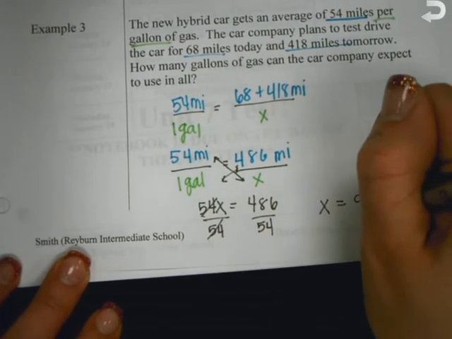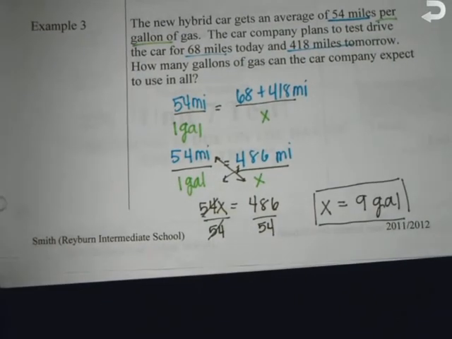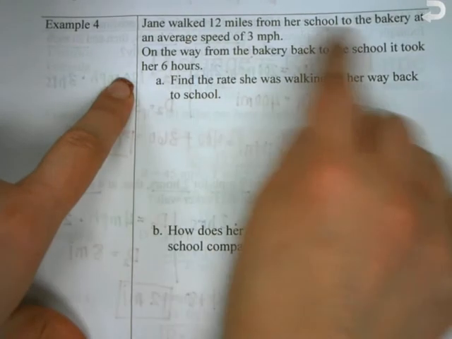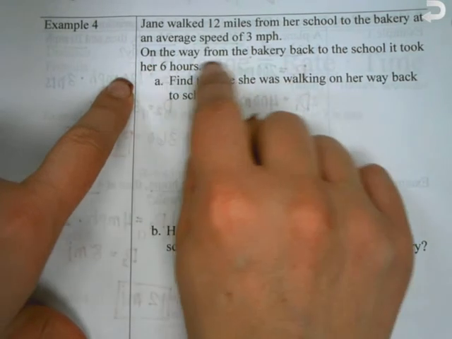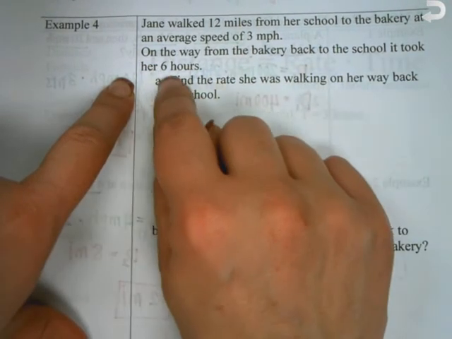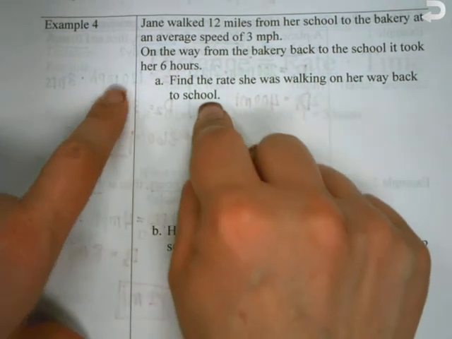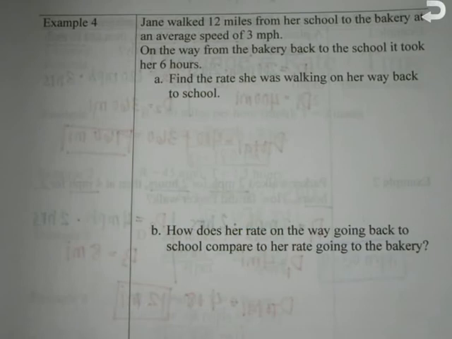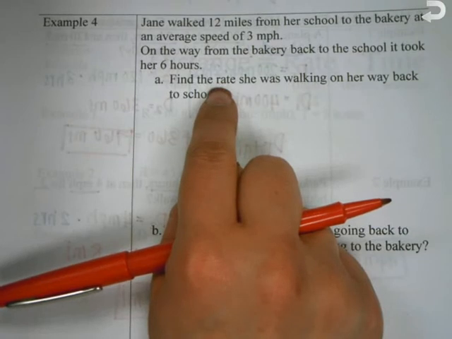Example 4. Jane walked 12 miles from her school to the bakery at an average speed of 3 miles per hour. On the way from the bakery back to school, it took her 6 hours. Find the rate she was walking on her way back to school. We have a lot of information here, and only some of it we need. We need to find her rate. So we don't know her rate, but we should know the distance and her time going from the bakery to school. Can anybody pick out what the distance is?